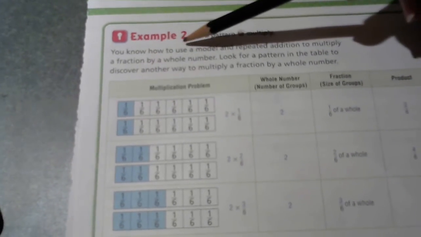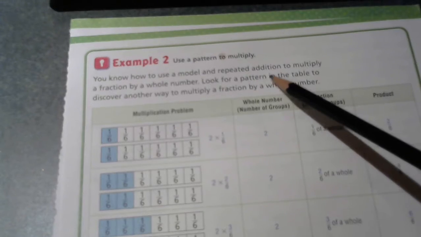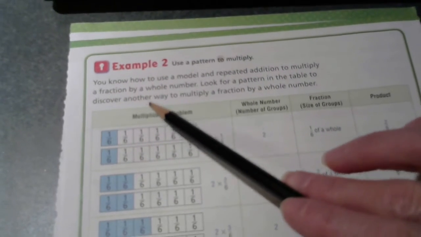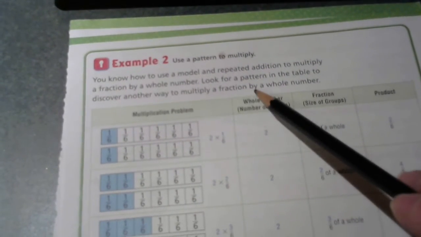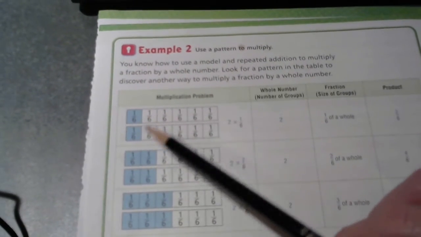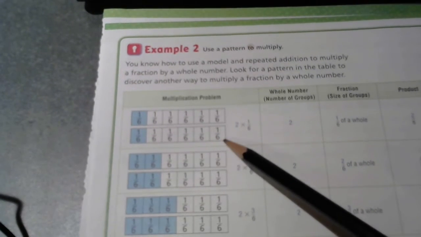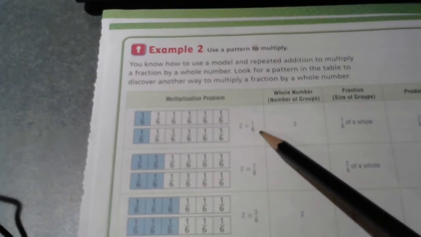Example 2, use a pattern to multiply. You know how to use a model and repeated addition to multiply a fraction by a whole number. Look for a pattern in the table to discover another way to multiply a fraction by a whole number. Multiplication problem: 1/6 times 2, 2 times 1/6.